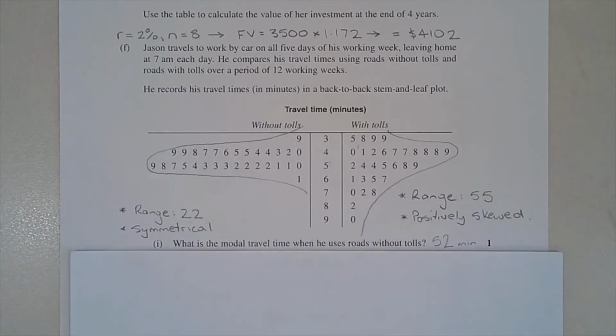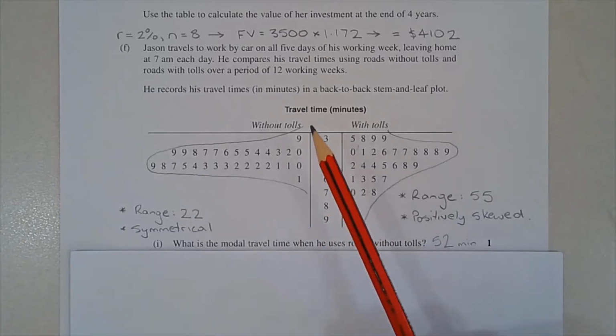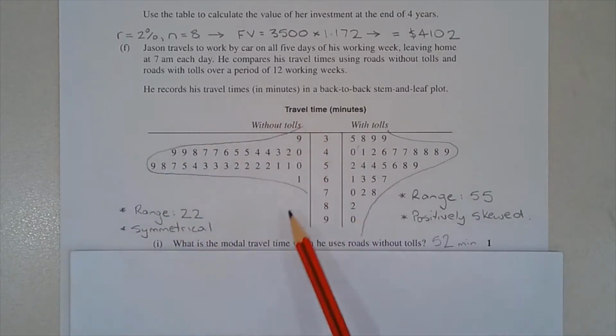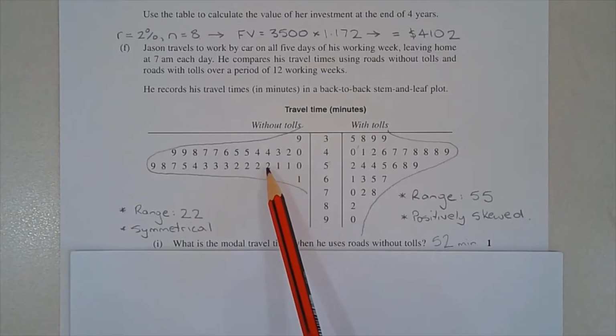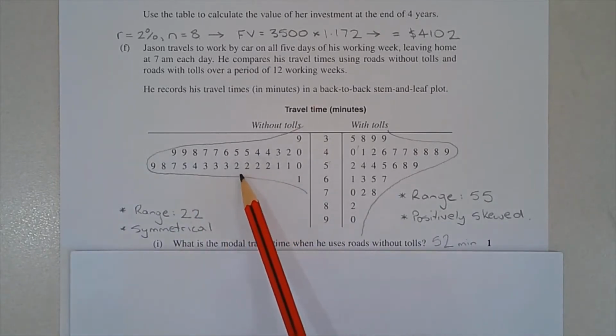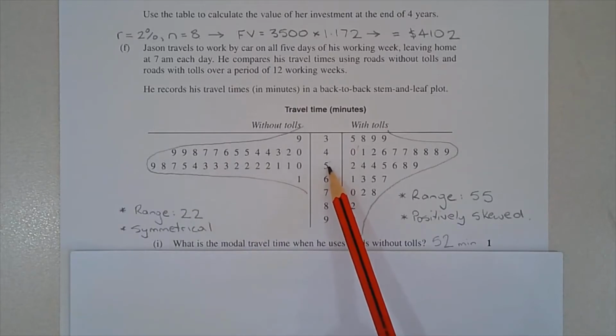So how do we get 52 minutes? Let's refer to this side of the back-to-back stem and leaf plot, so without tolls. We look for the leaf that occurs the most often, one after the other. And we can see here that the number 2 occurs one after the other most often. So this occurs 4 times in sequence. So combining the leaf with the stem of 5, that gives us 52 minutes.